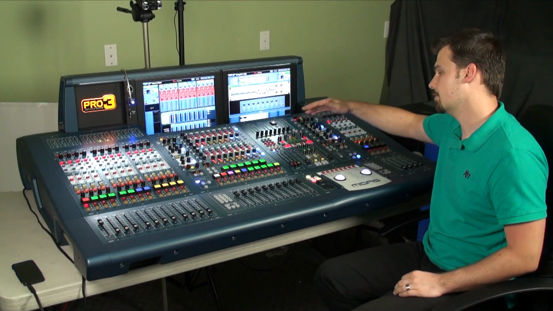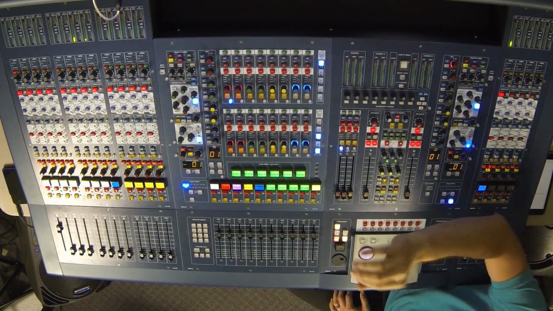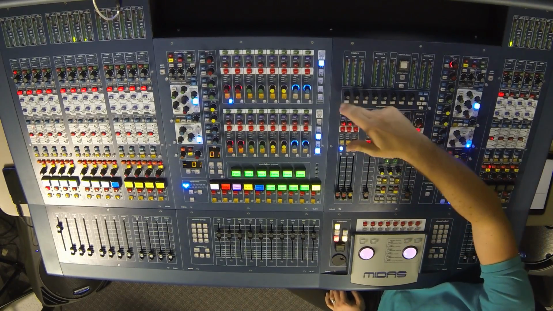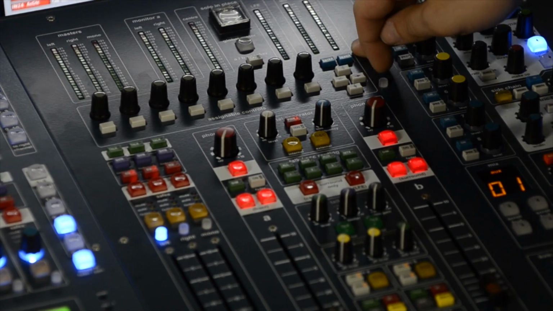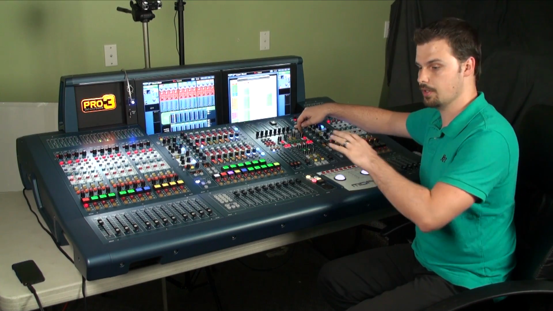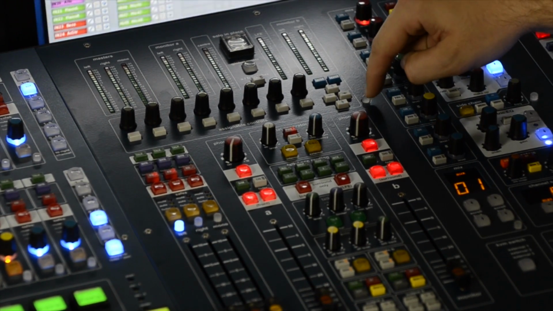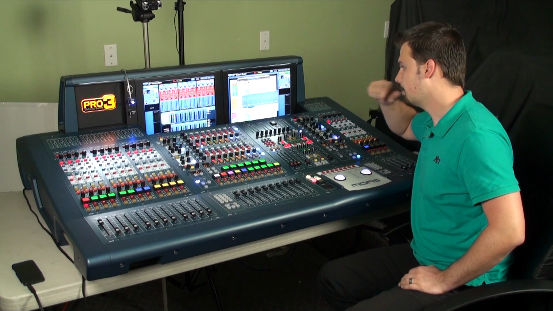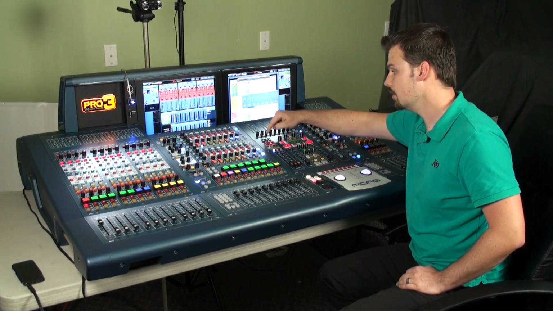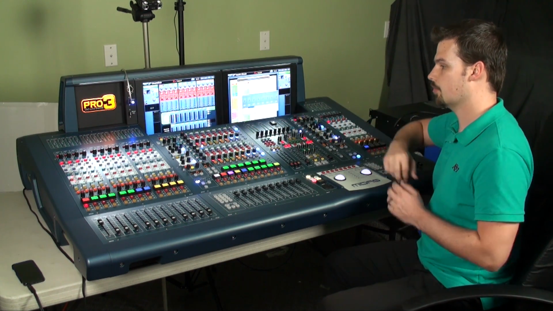Let's take a look at this master section. I've dealt a whole lot on the mix bus section, the detail area. Let's take a look at this master section here. At the top here we have assignable controls to control important inputs or important features of any input really, or any output. If you press this little quick access button next to the assignable controls, it brings up this window, and it allows you to assign any of these controls to any other control that's available on the board.